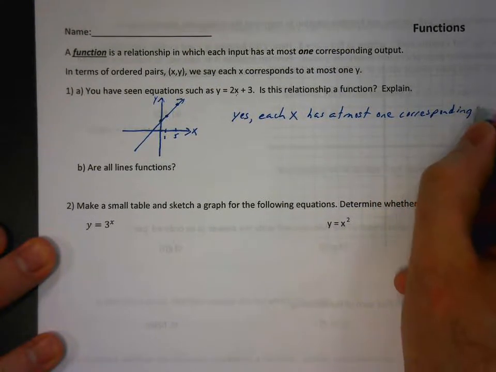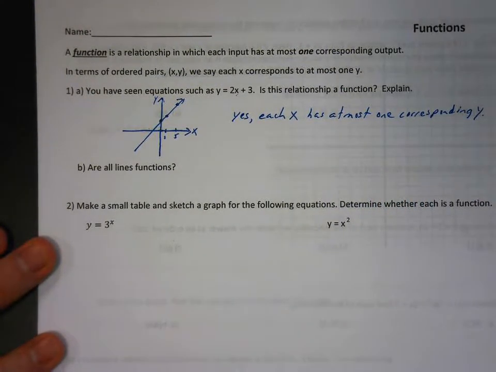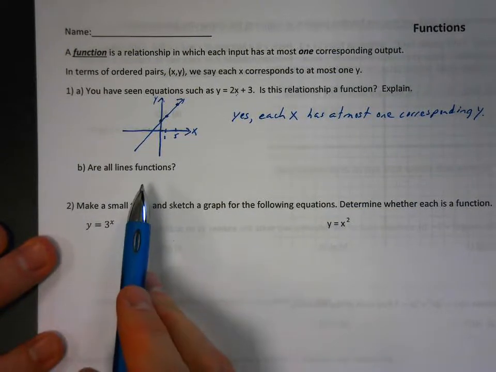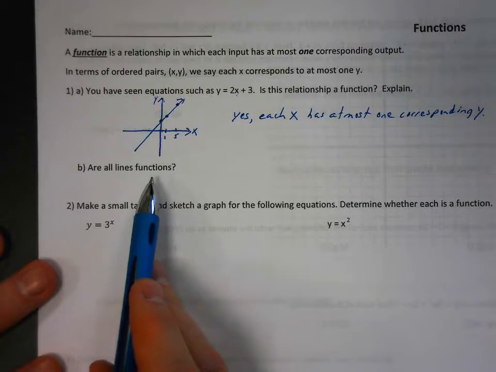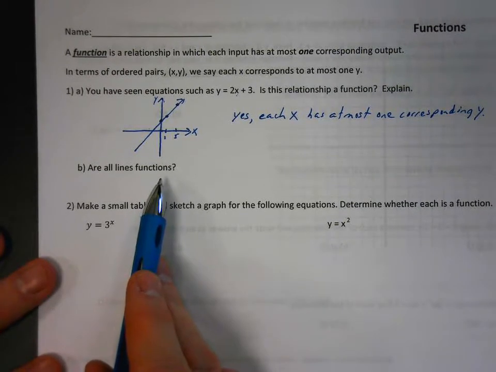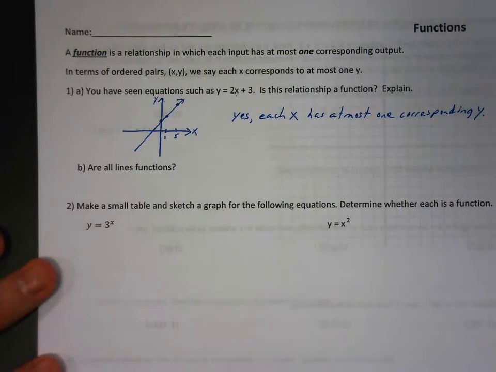corresponding y value. Okay, so part B: does that mean that all lines will be functions? What I suggest is to pause the video for a minute and think about that, and think about any line that you can draw. Would that be a function where each x has at most one y? I'll go ahead and answer it now, but I would suggest you pause the video and think about it.